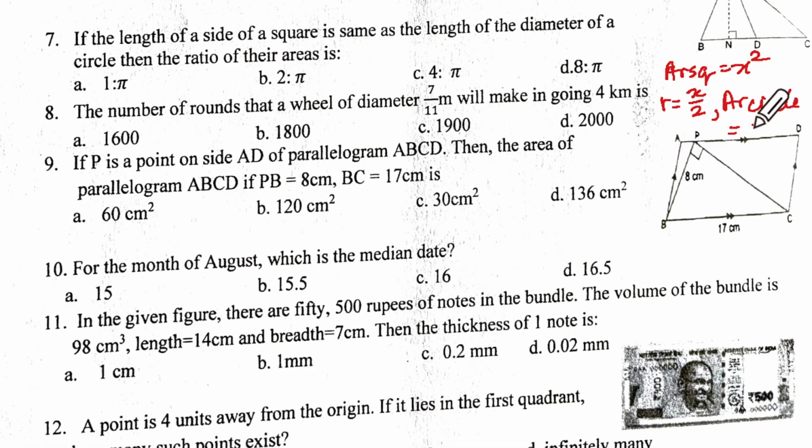What is the area of the circle? The formula is pi r square. Can you see they have given pi here, pi here, pi here, so don't write 22 upon 7. And here you'll write x upon 2 whole square, which means x square upon 4. Now to find the ratio, area of square is to area of circle will be equal to x squared is to pi x squared upon 4. So x squared got cancelled and this 4 comes here. So 4 is to pi.